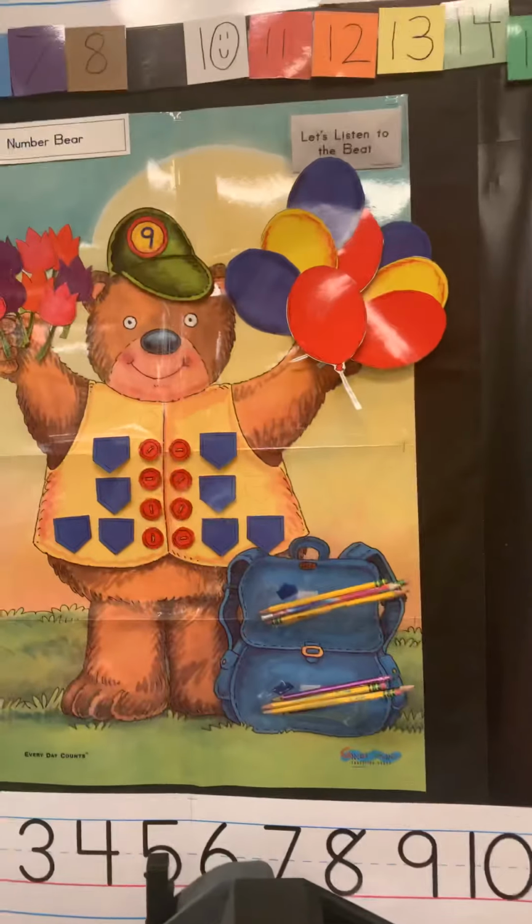Number Bear graduated one number. So he is a year older, or a number older, today. So that means that we get to make sure that Number Bear is happy with all of the things on his vest and in his hands. So we're going to create some number sentences today that will let you practice how to make 9.